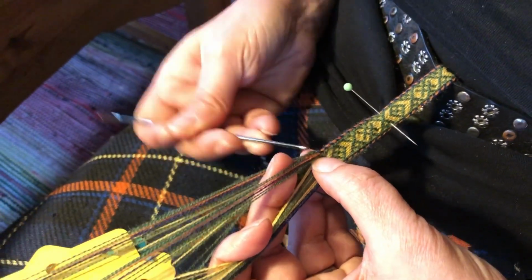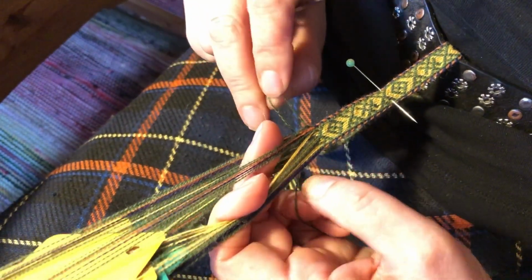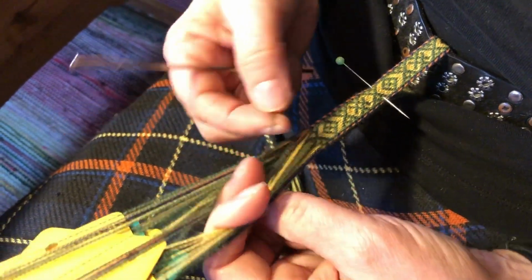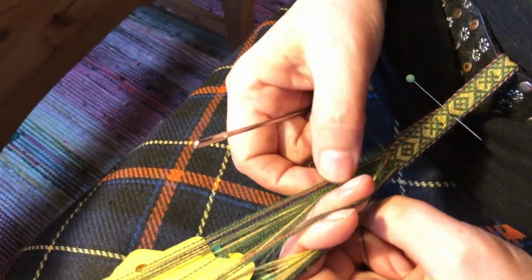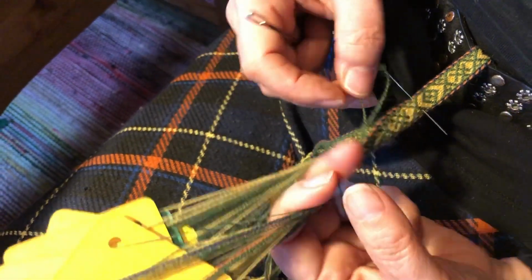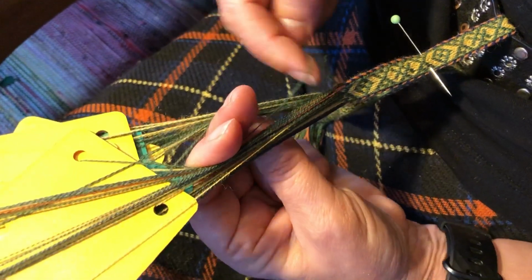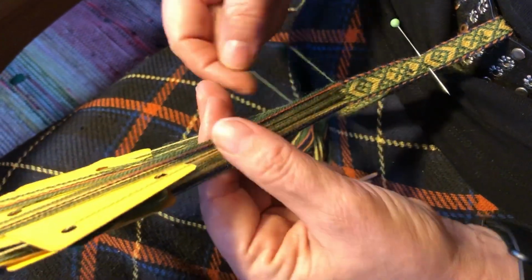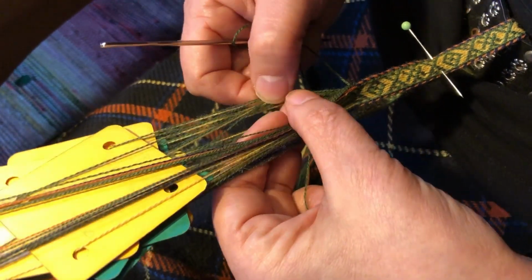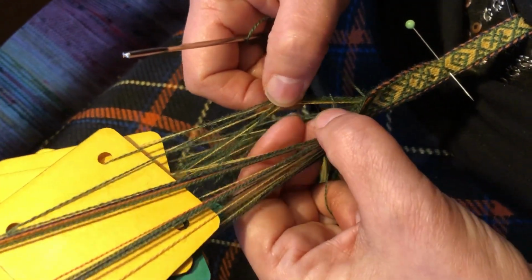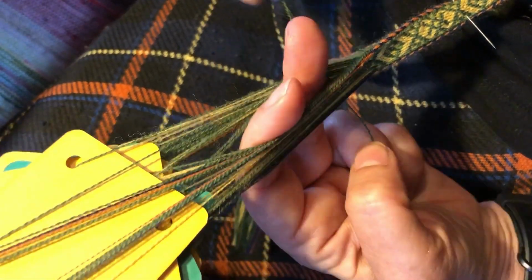Now you have to find the weft. It's here. It goes under the tubular selvage. One more. Okay, weft is now free.